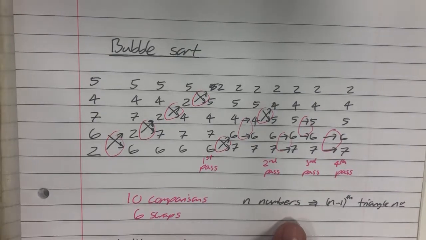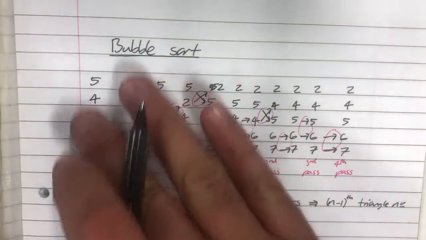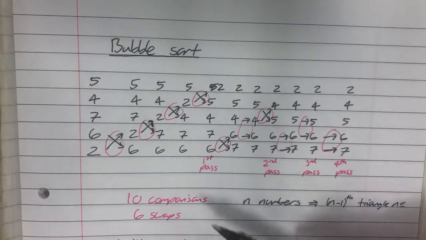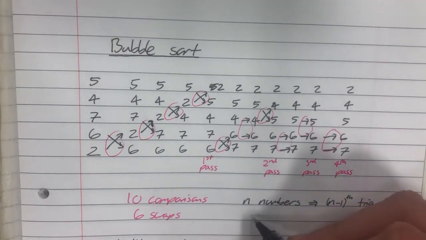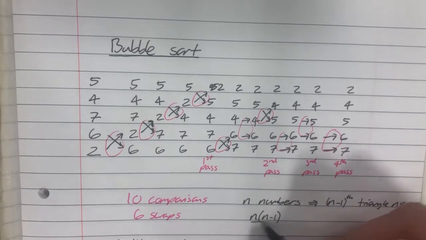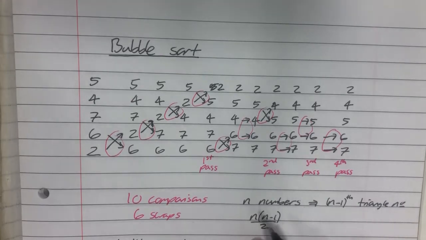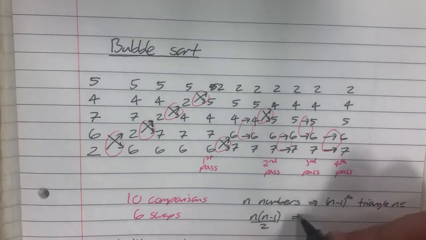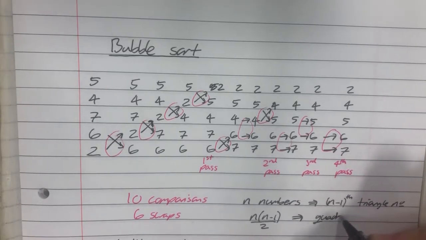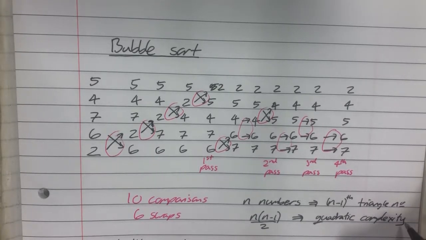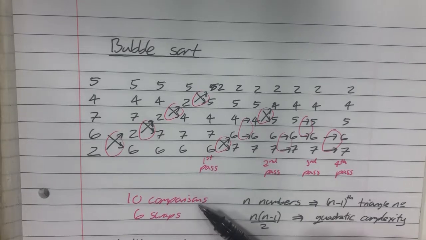The n-1th triangle number. So in this case, there were 5 elements in the list, so we had the 4th triangle number, which is 10. Now, the n-1th triangle number is n times n minus 1 over 2. And you can check that in this case, 5 times 4 is 20, divided by 2 is 10. And this implies that this algorithm has quadratic complexity, because the number of comparisons that one needs to make to execute this algorithm is proportional to n squared. Okay, that's the highest power of n.